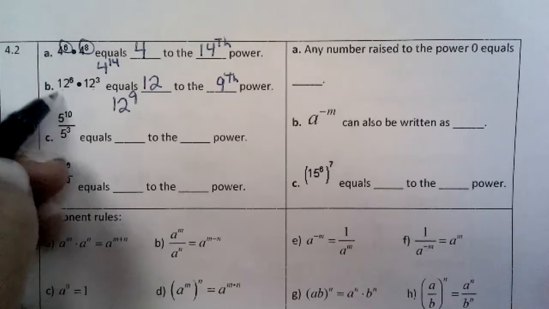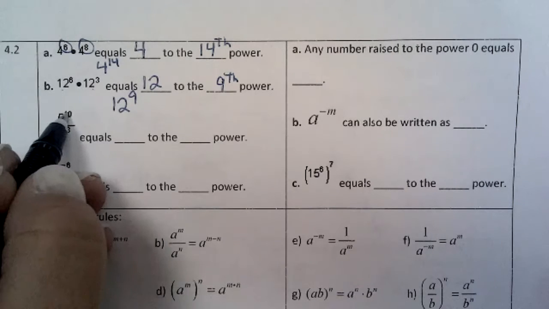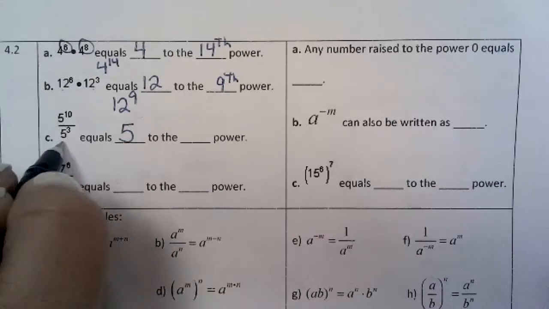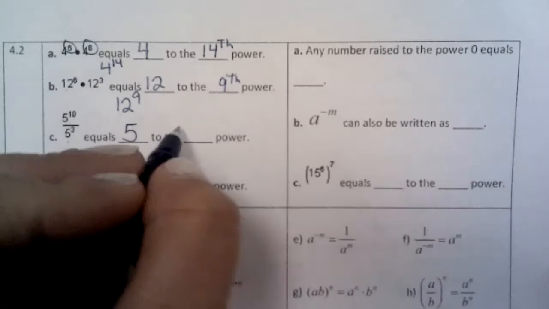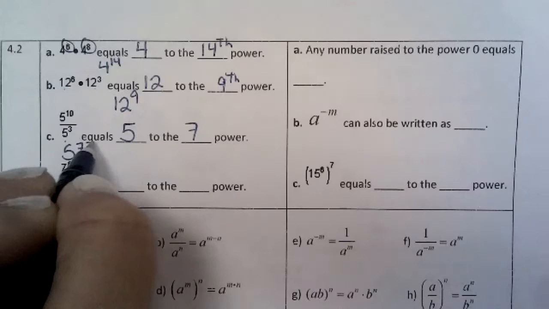And we're going to divide here. Anytime we're dividing, we're going to subtract those exponents. So 5 to the 10th divided by 5 to the 3rd. Okay, our bases are the same, so we can do it. 10 take away 3 is 7. So that would be 5 to the 7th power.